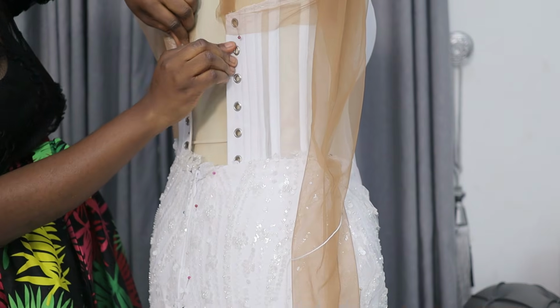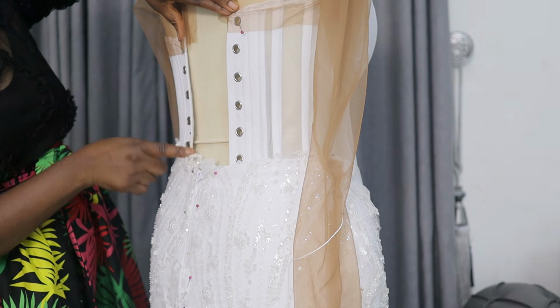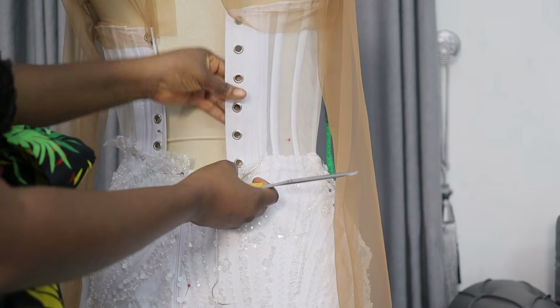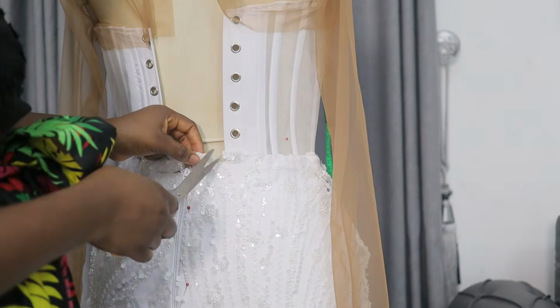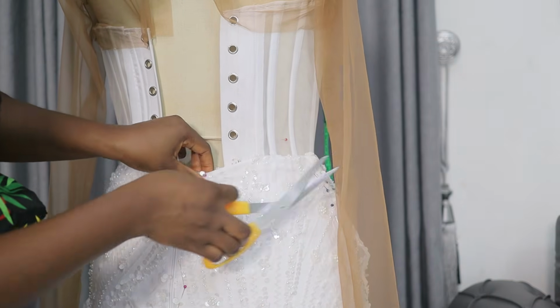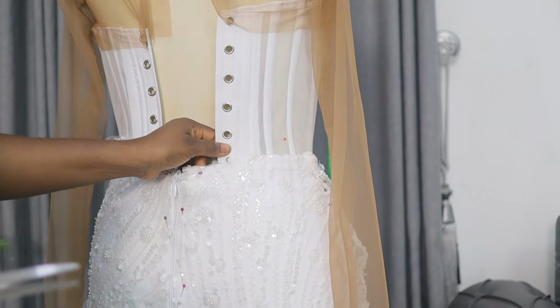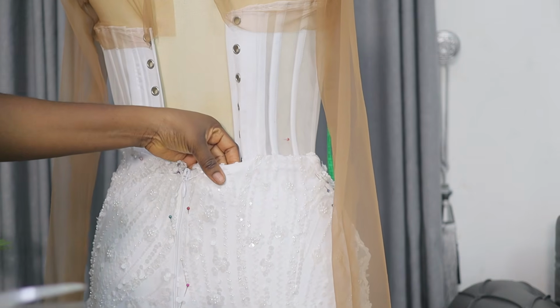Ensure that the distance between here and here aligns with what you have on the other side. I finished this up just before the lacing bar here, so right here. You can trim this off, or you continue your stitch to just lock it in till you get to the end here. Don't sew on the lacing bar though, just the lace and your base fabric here.